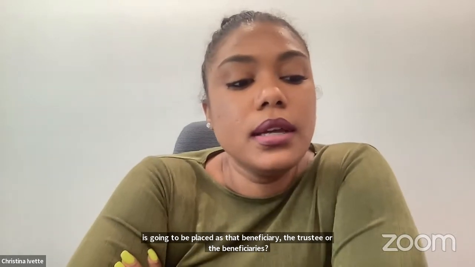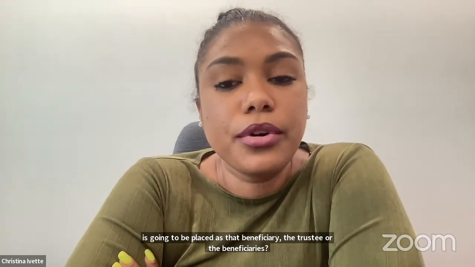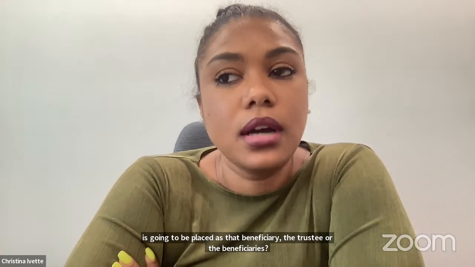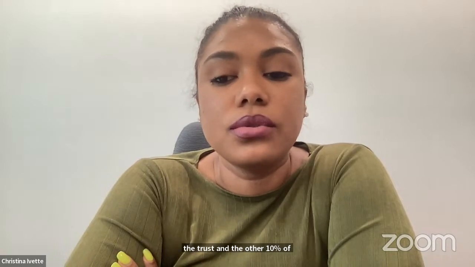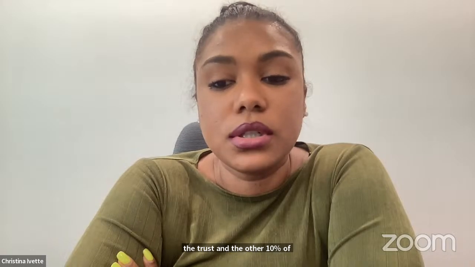Okay. And the other one in regards to the BOI, so you're saying that they want at least 90% of the trust being the beneficiary, so the other 10%, who is going to be placed as that beneficiary, the trustee or the beneficiaries? So what we're talking about is shareholders in a corporation. A corporation has 100% of shares, and 90% of those shares or majority will go to the trust, and the other 10% of those shares will go to the individual, which is you.